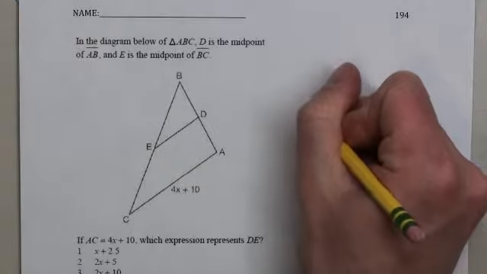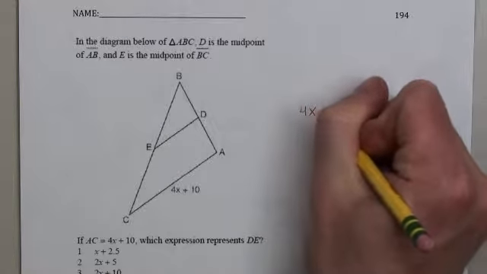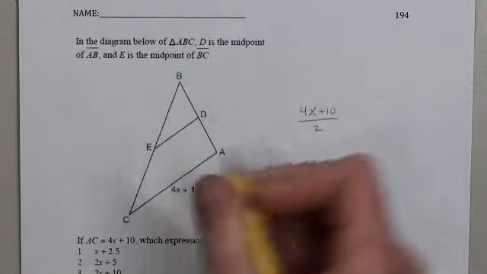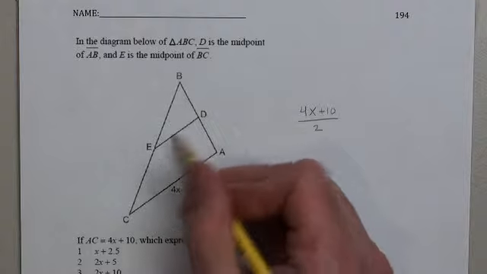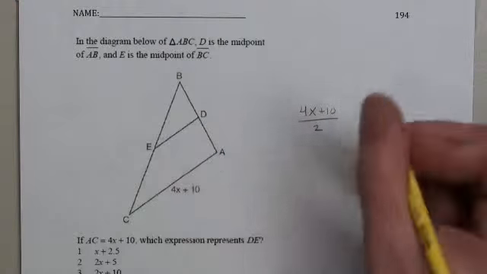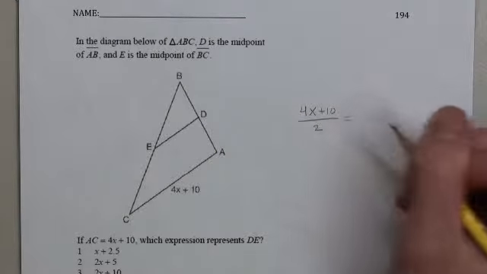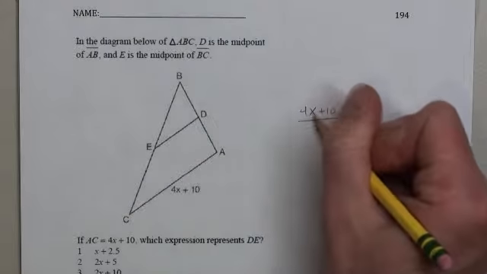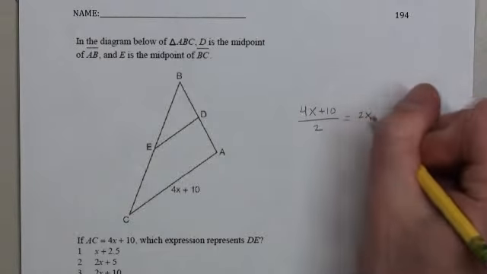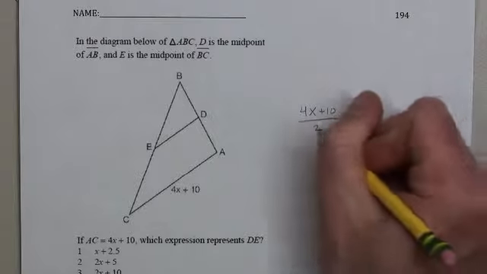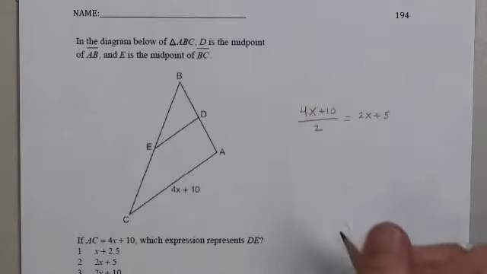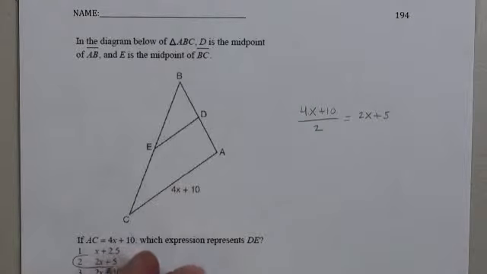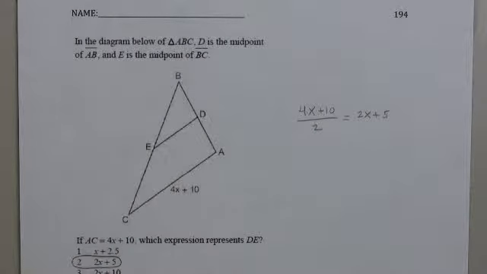Well, (4x + 10) divided by 2, because this is half as long as this, right? So we want to divide this expression by 2 to get this length. And if you simplify this, you divide the 4x by 2 to get 2x, plus you also divide the 10 by 2 to get 5. So you got to divide the 2 into everything. So we get 2x + 5. Okay?